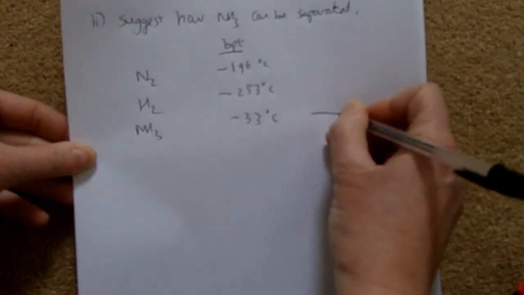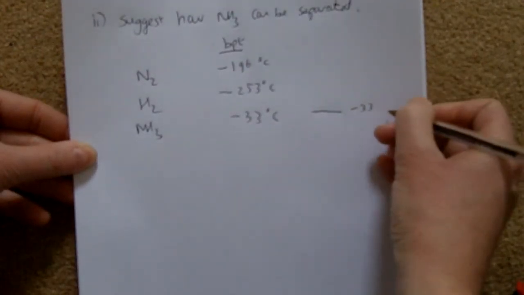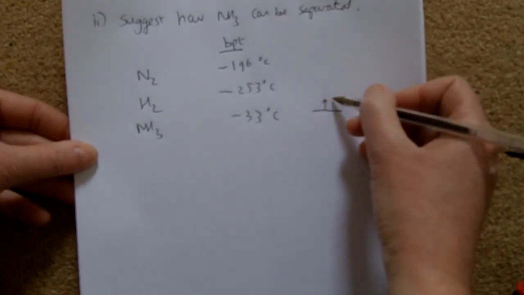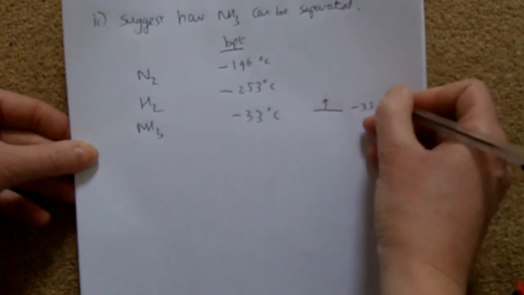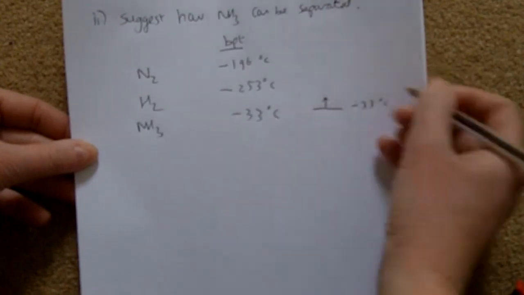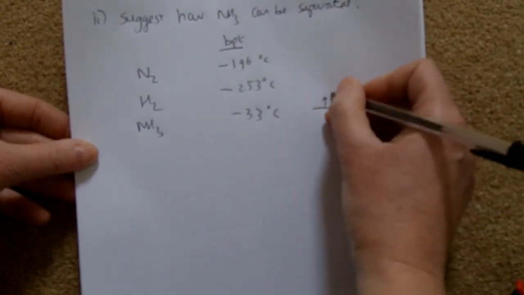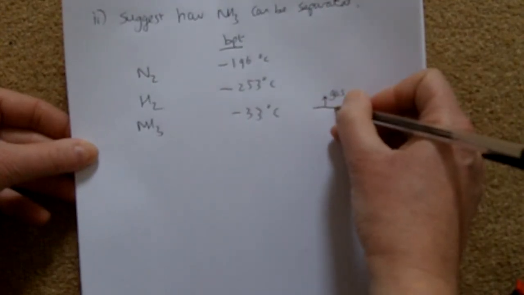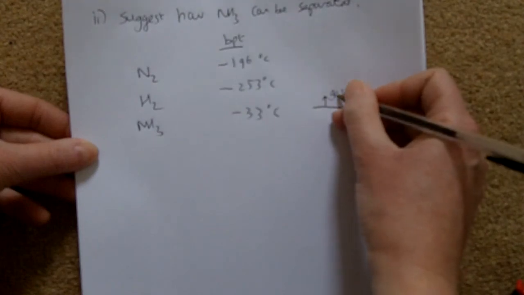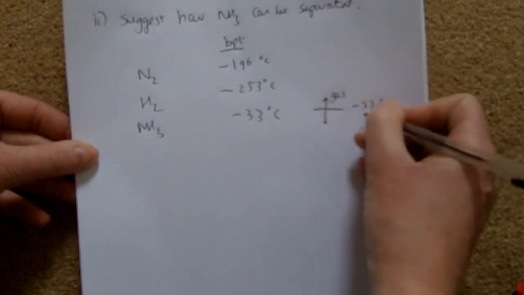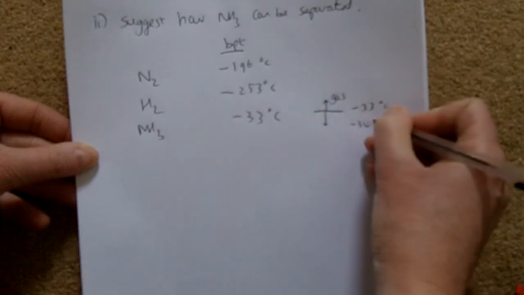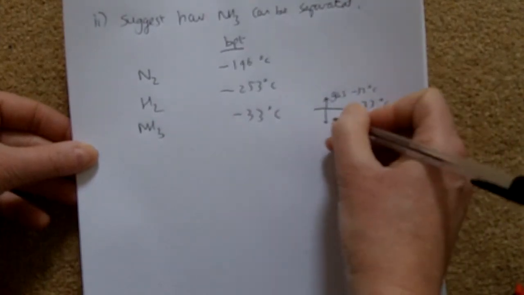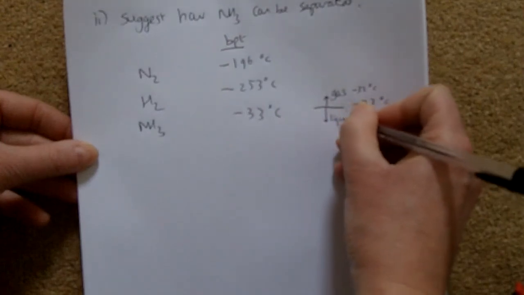So you've got to think, what does this boiling point actually mean? So if we go to minus 32 degrees, then ammonia is a gas, because minus 33 is the boiling point where it turns from a liquid to a gas. But if we go down to minus 34, say, then ammonia is going to be a liquid.